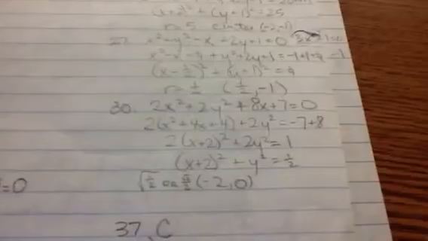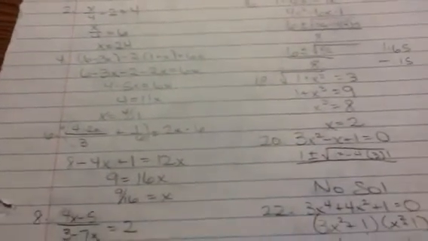For 30, you get the equation (x + 2)² + y² = 1/2, with a radius of the square root of 1/2, or square root of 2 over 2, and a center at (−2, 0). For number 2 on your review, you get x = 24.